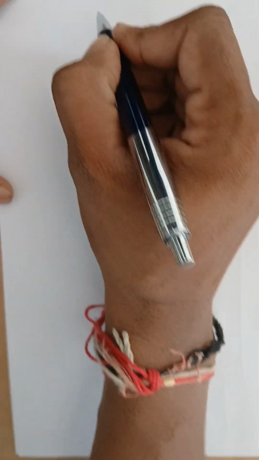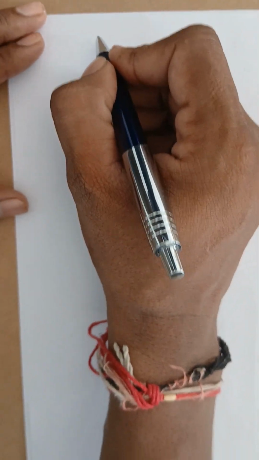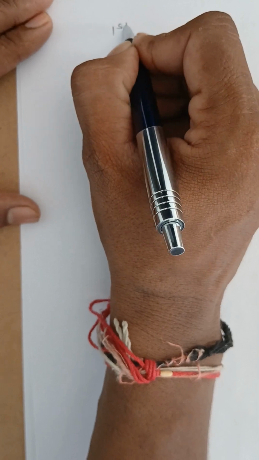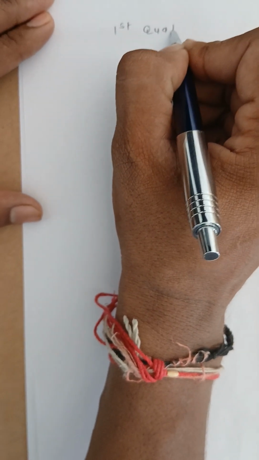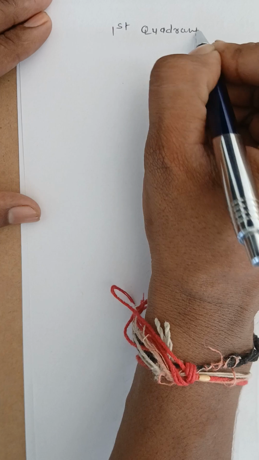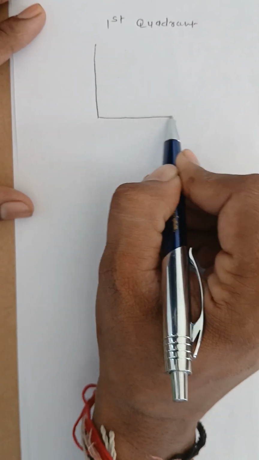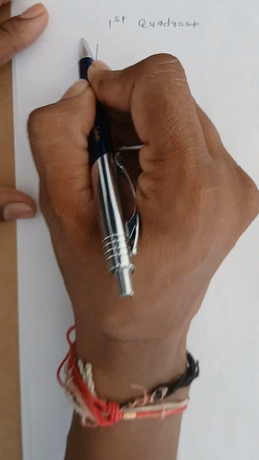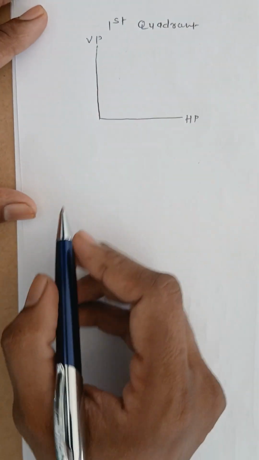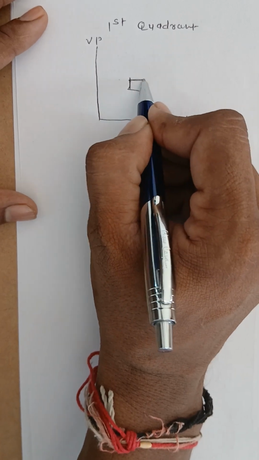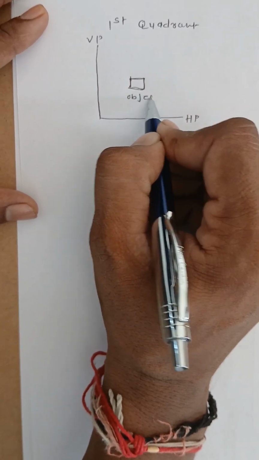Now we will discuss each and every quadrant, the location of front view and top view, right? Suppose the object is in the first quadrant. Then we can say that the object is above the horizontal plane and in front of the vertical plane, right? This is the first quadrant, this is your object.